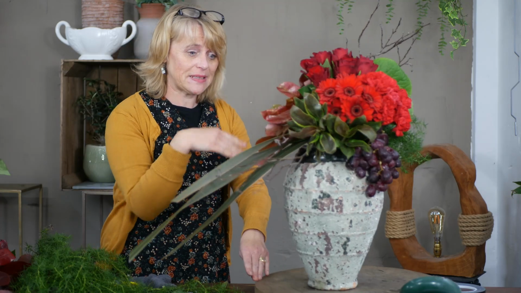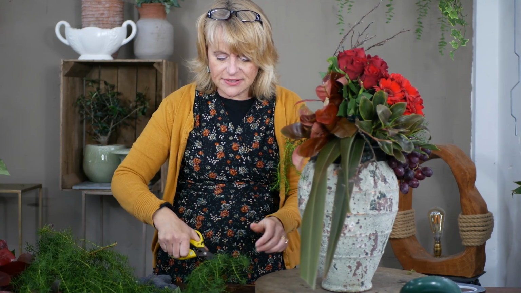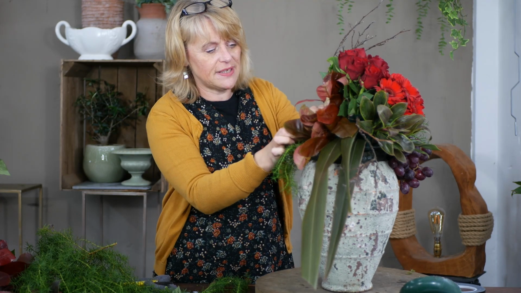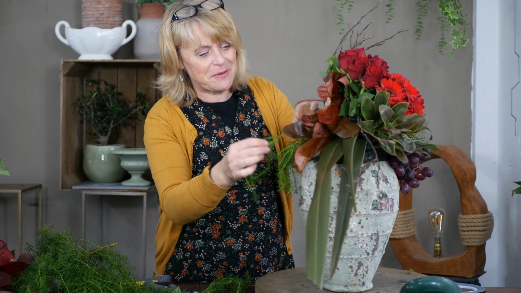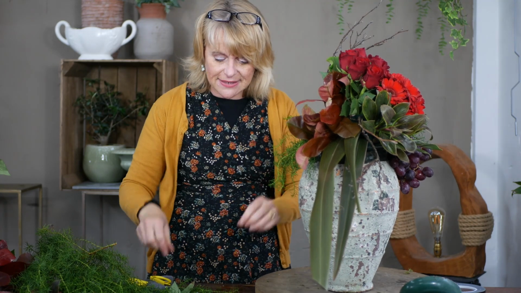So I'm going to use that at the back as well. We've got plenty of it. It's going to give lovely textural quality to the back of the design. And because it has a bit of movement and it's slightly bending forward, it's going to be great for covering my tape as well. Just like the flowers, it goes in a group and a cluster. We don't spread it out and intersperse it between the different types of flowers. So if we look at the back, I've covered one whole section with the Cryptomeria.